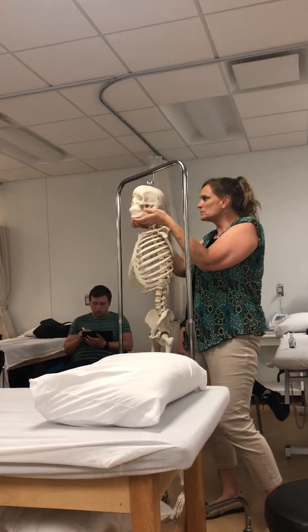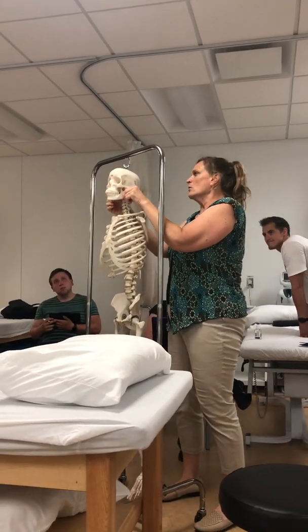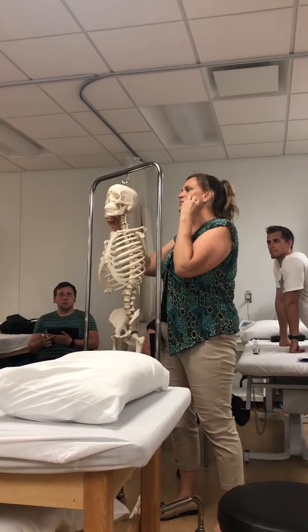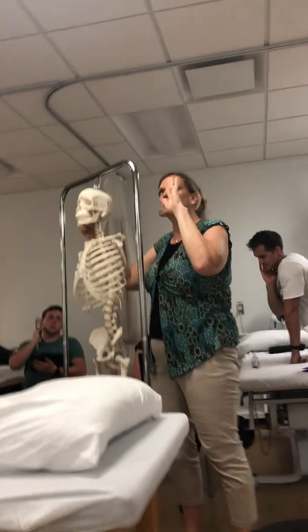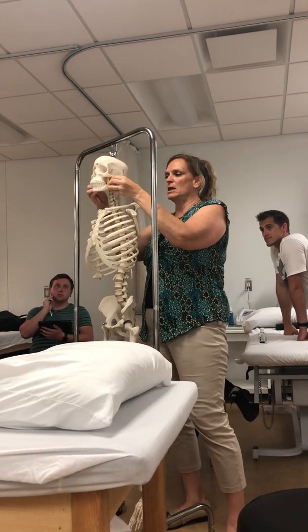Okay? Now, the angle of the mandible is right here. For people who have TMJ problems, your masseter sits right there. So for some of you, if you clench your teeth, you can feel a very wavy muscle, which is your masseter. Okay, and it'll be right there.